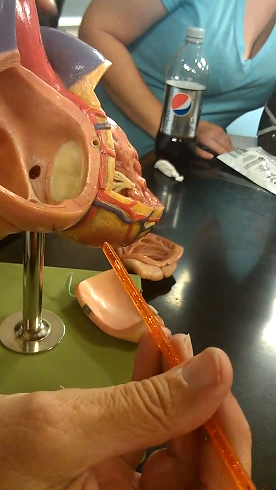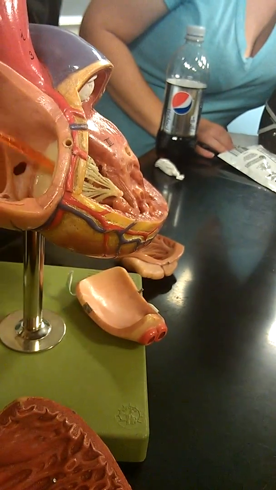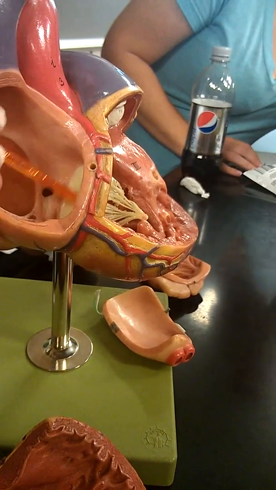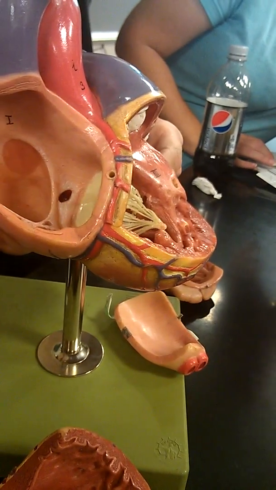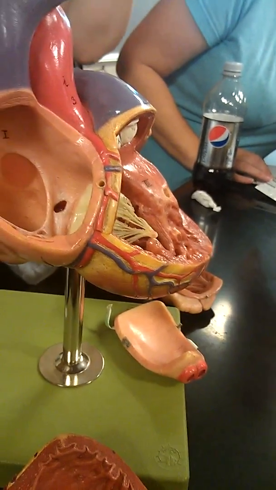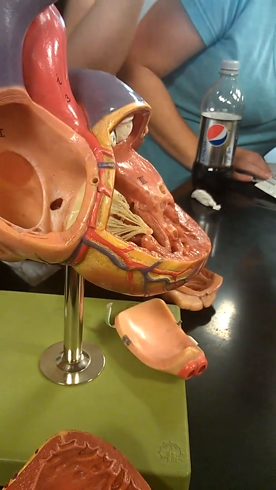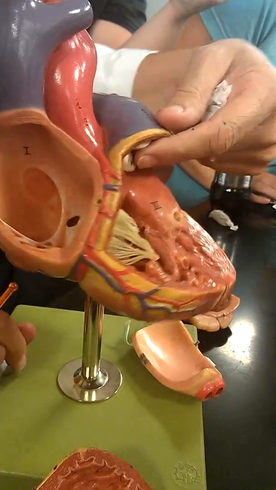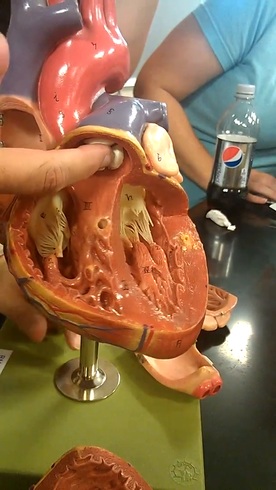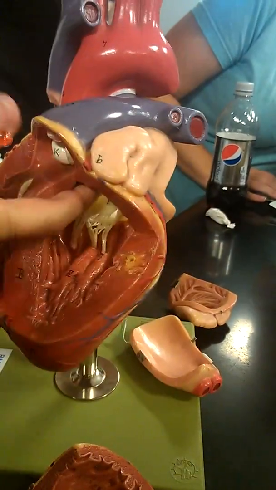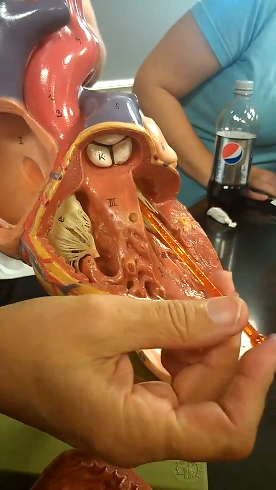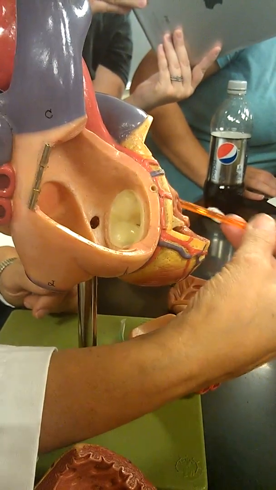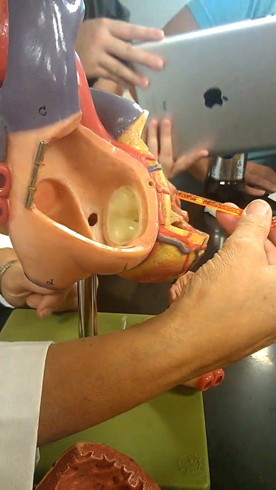Let's ask about valves. This valve here is called the right AV valve or tricuspid, tri on the right. And this valve here is the left AV valve or bicuspid or mitral valve. Right here is the pulmonary semilunar valve. And deep up inside there is the aortic semilunar valve.